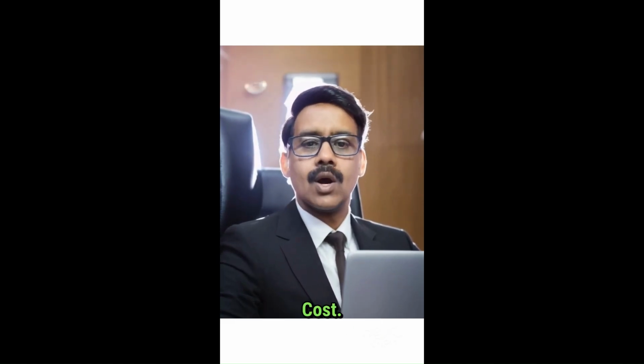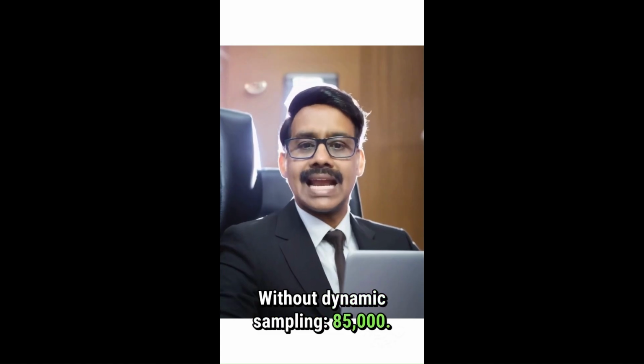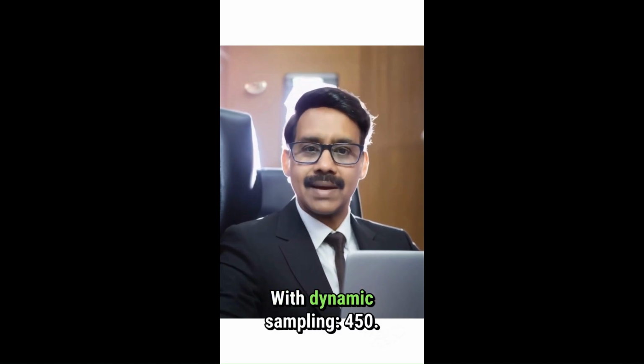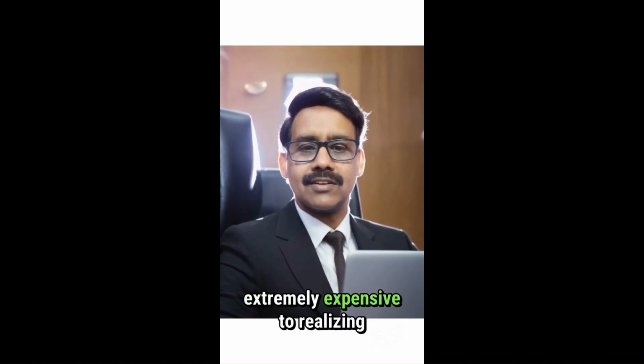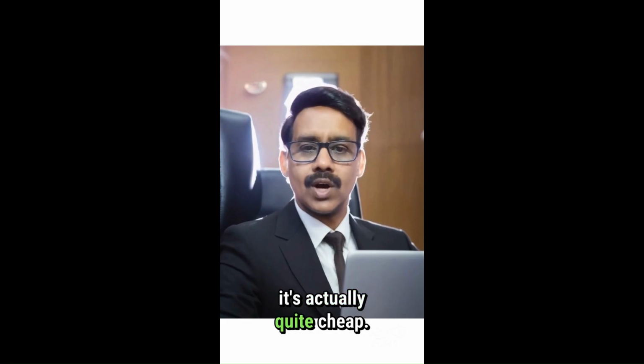Now check out the cost. Without dynamic sampling, 85,000. With dynamic sampling, 450. Do the math, that's a 99.5% reduction in cost. The optimizer went from thinking this query is extremely expensive to realizing it's actually quite cheap.